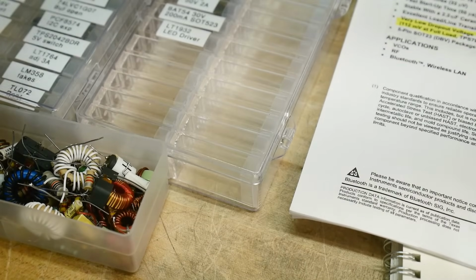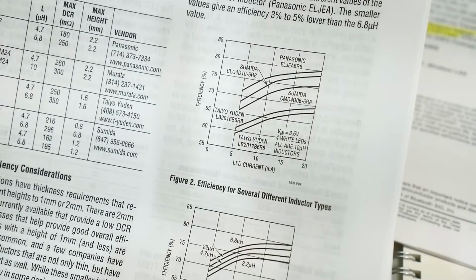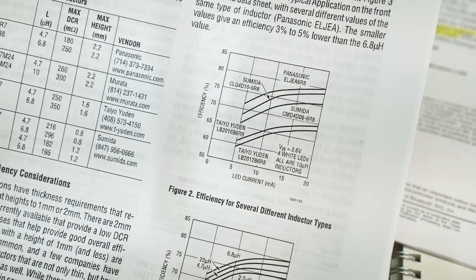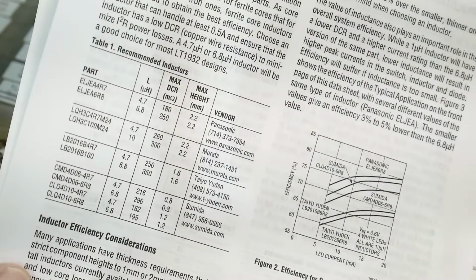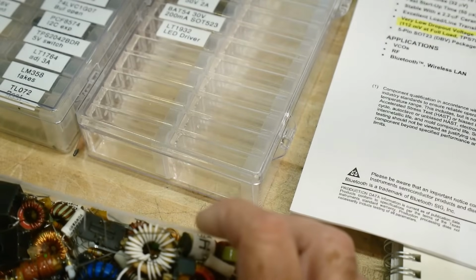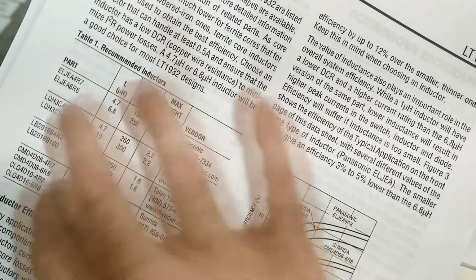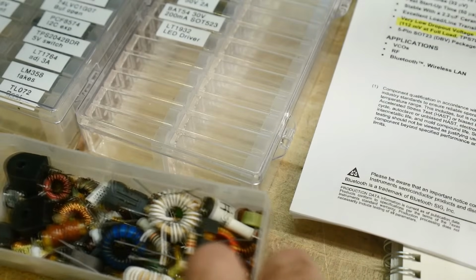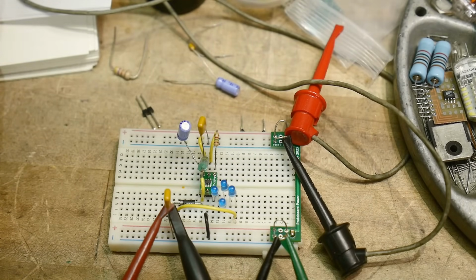All right, but I think it'd be fun just to hook one up. Let's do that. So you need to choose what inductor to use. Capacitors don't matter much, but the inductor does. And they give a list of recommended inductors. And I just have a junk bin full of inductors. So I don't know if I'm choosing the right one. It's somewhere around 4.7, 6.8, somewhere around in there. I've got a 5 microhenry, so I'm just going to use that and see if that's okay.